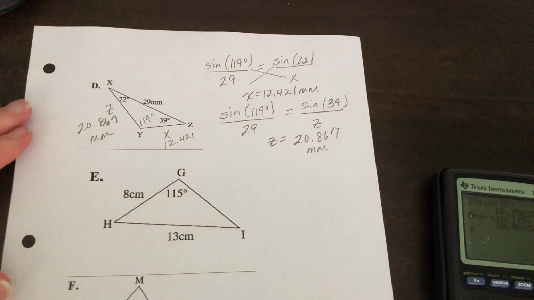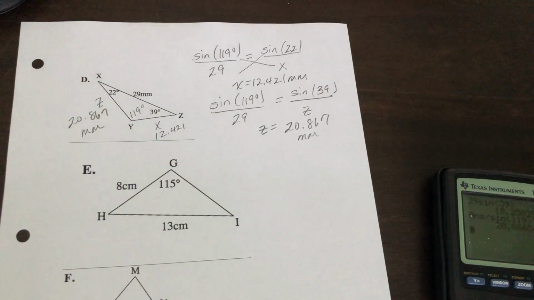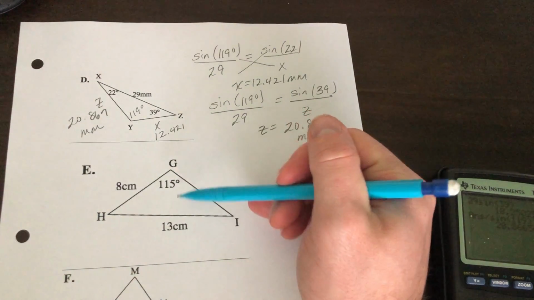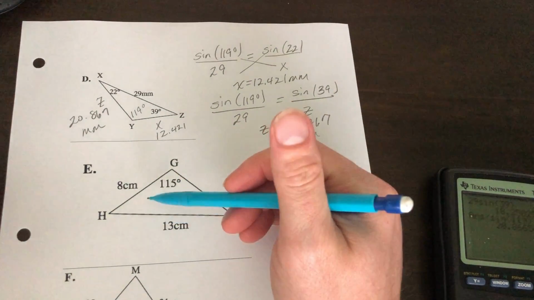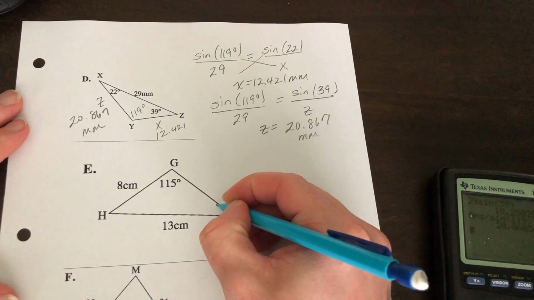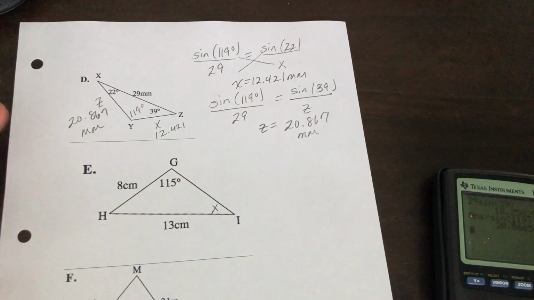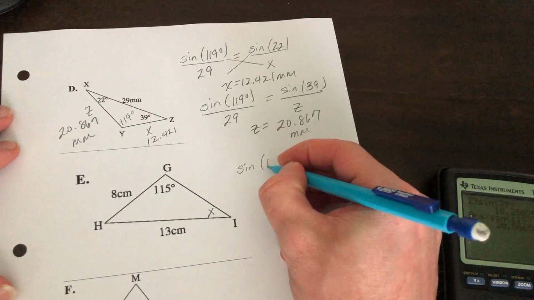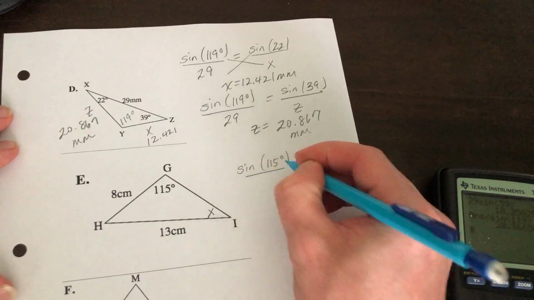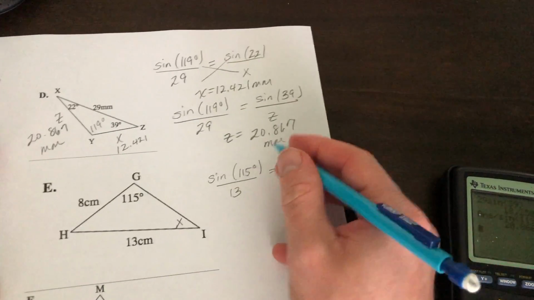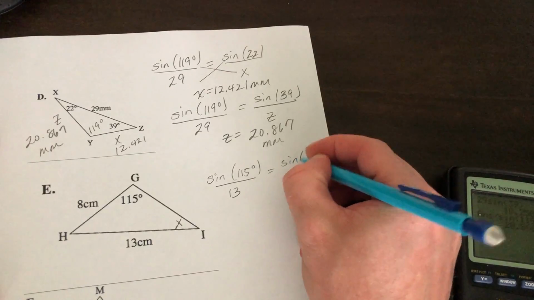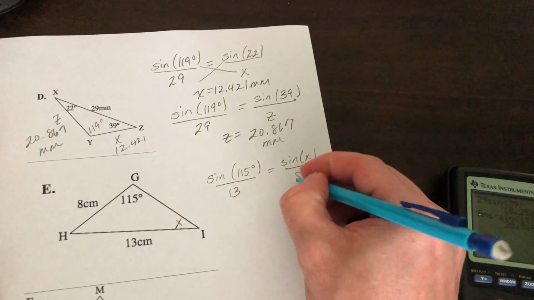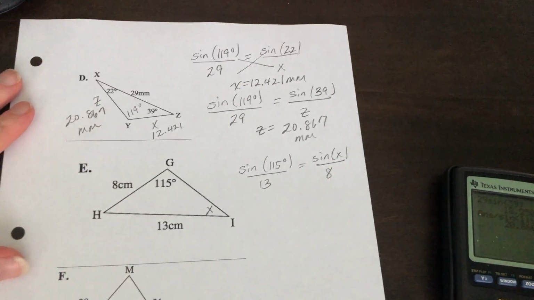Okay, hopefully you are getting the hang of this. So on this one, we have this pair. What we're going to do is we're going to find this angle first, so I'll call this X. So we're going to say sine of 115 over 13 is equal to sine of X over 8. And we're going to cross multiply.